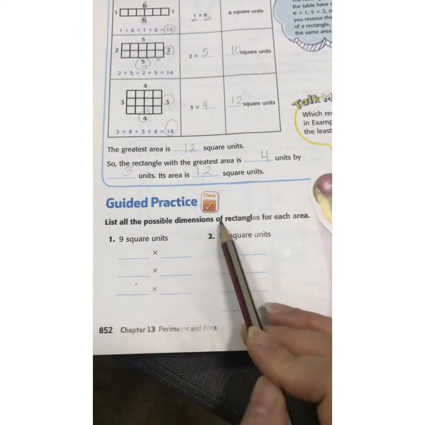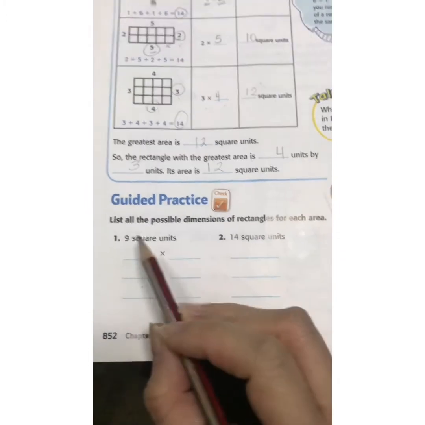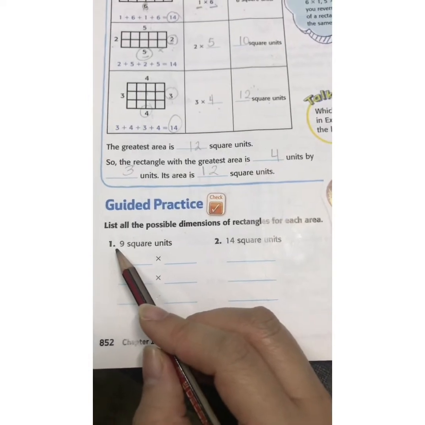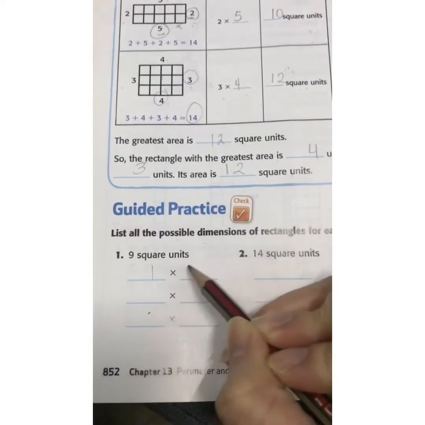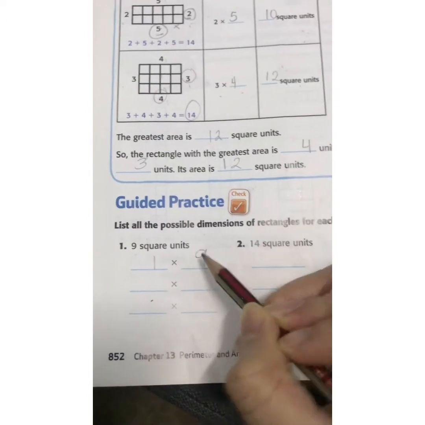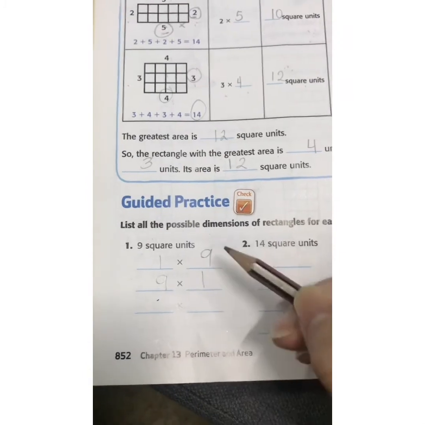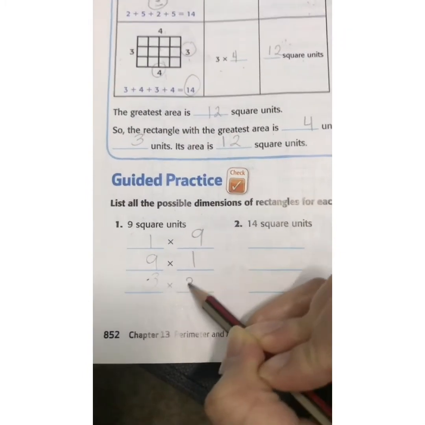List all the possible dimensions of rectangles for each area. When we see the area, we multiply, so the area will be 9. What two numbers when we multiply will get 9? So let's start with 1 and 9. And of course, we'll switch our places. We can say 9 and 1. What else? 3 and 3.